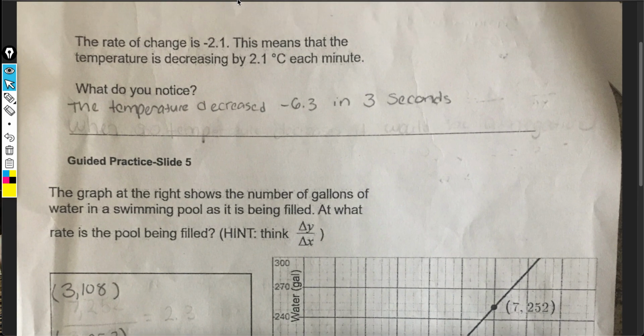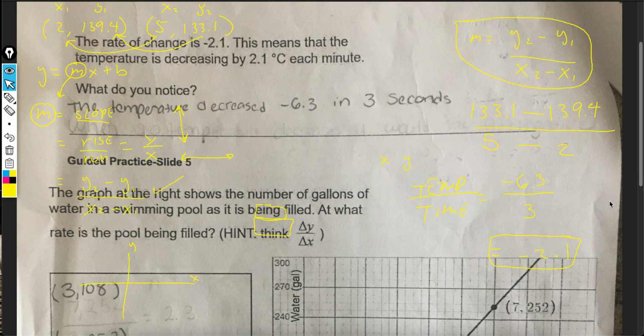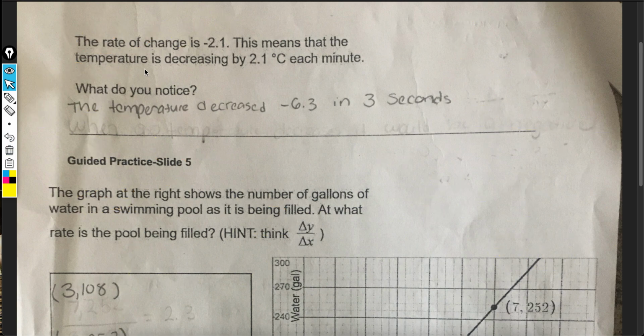So here, as you can see, it says the rate of change is negative 2.1. Do you remember that, right? Right here when we did that work. Let me get rid of all that. So this means that the temperature is decreasing by 2.1 degrees Celsius each minute.